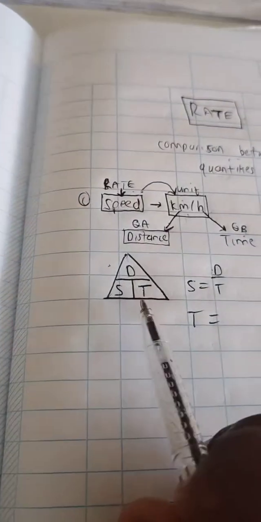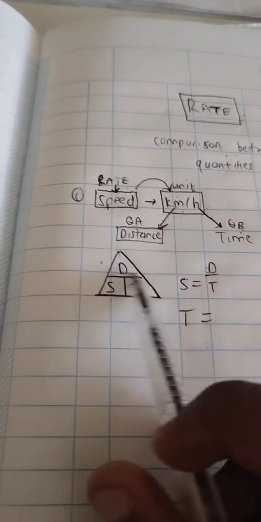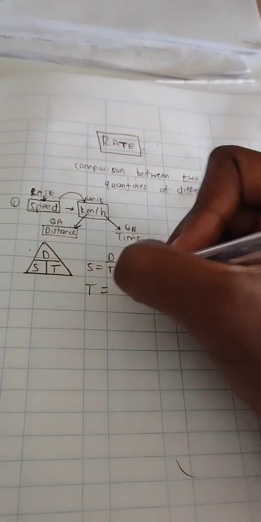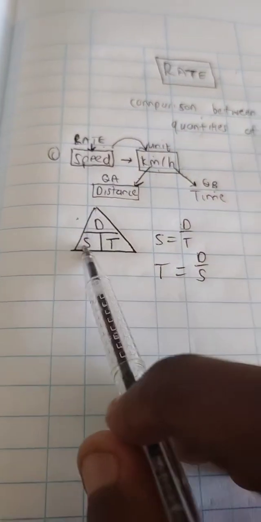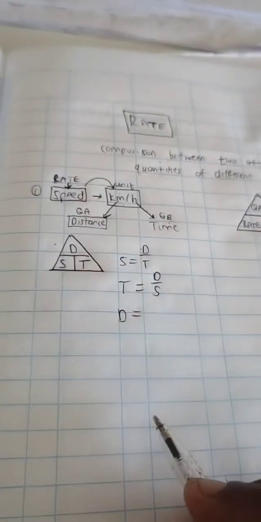What about when I want to calculate time? Time will be equal to distance at the top over speed. Distance over speed. T is equal to D over S. What about distance?